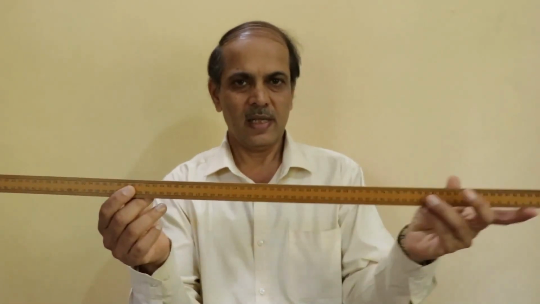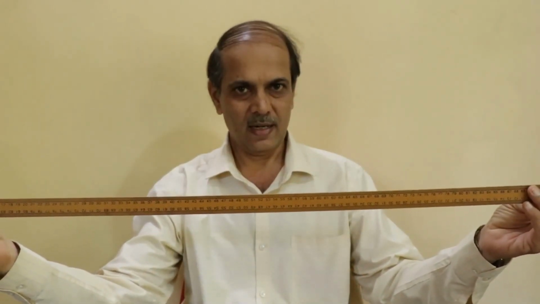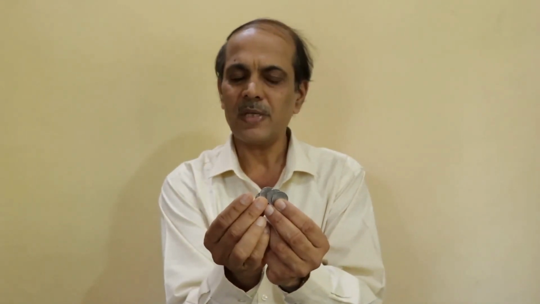Hello friends, today we will be doing one activity with very simple material. Many of you might be having it at home. Take a look first. I'll be using this long meter scale. This has centimeters marked on this side, and we'll be using these coins which are absolutely identical. They are 1 rupee coins. So using these two simple things, we'll plan out one activity.